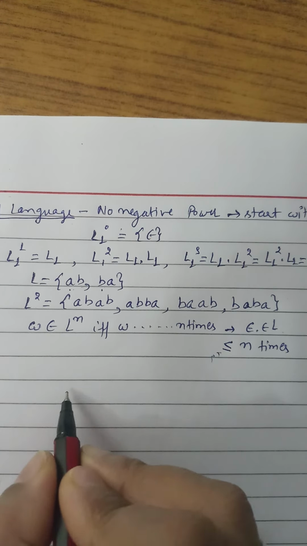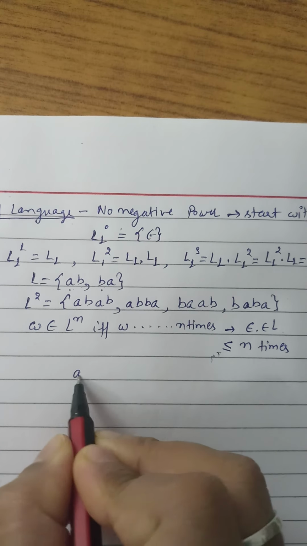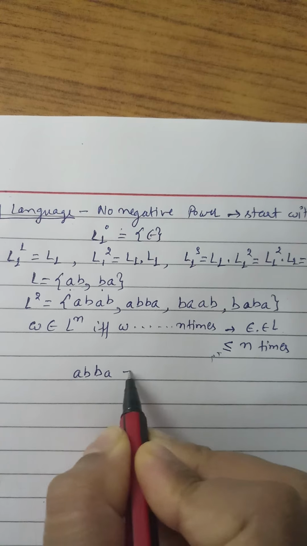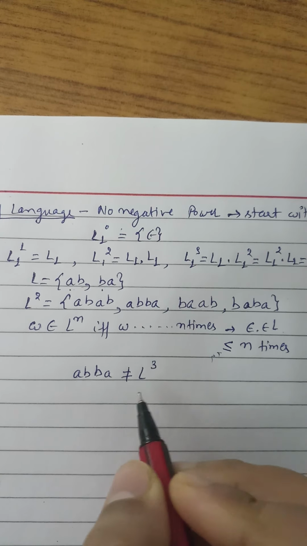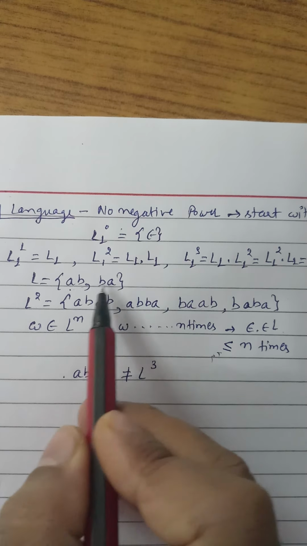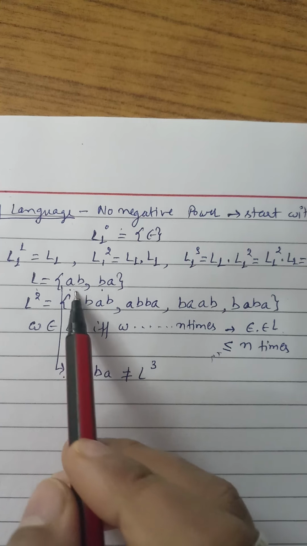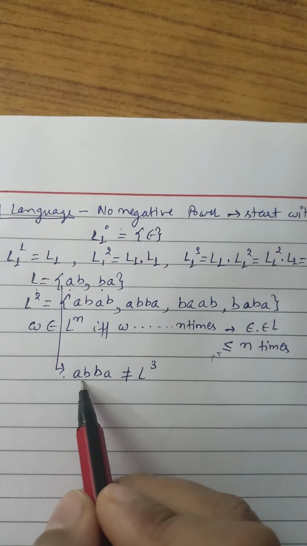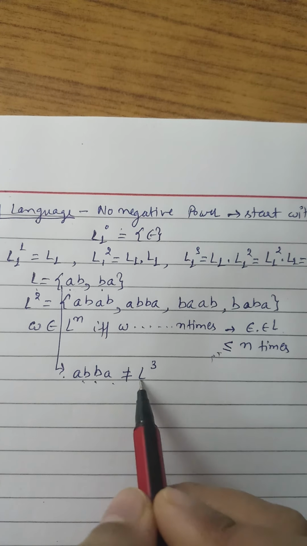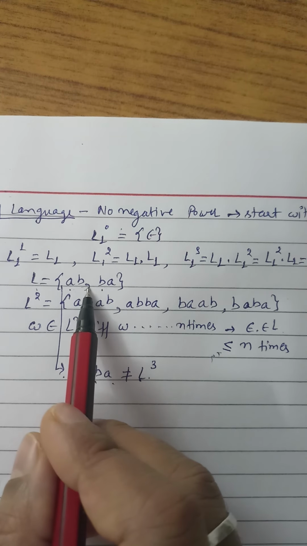One more important point: ABBA does not belong to L cube for this L. If the language is equal to AB, BA and we want ABBA to be in L cube, it does not exist. Why? Because in this language we don't have epsilon.